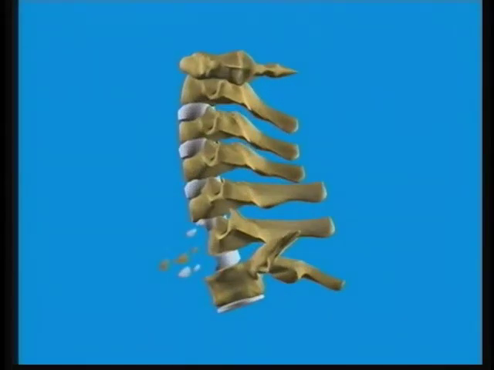In some cases, the entire vertebral body and disc are removed and replaced with a bone graft to relieve pressure on the spinal cord. This is called a corpectomy. Plates and screws may also be used in this procedure to further enhance stability.